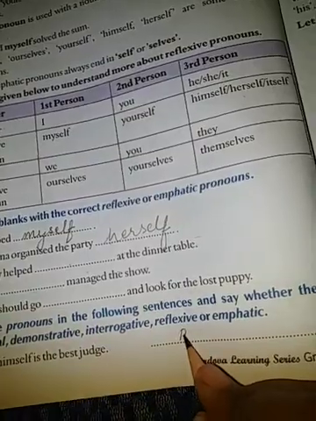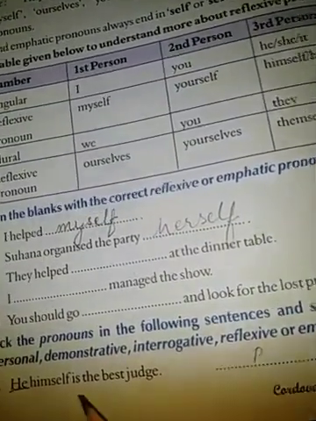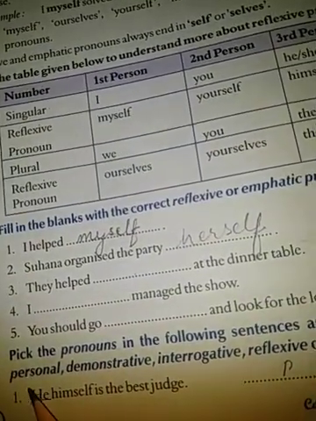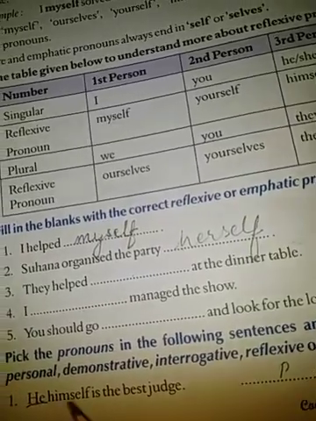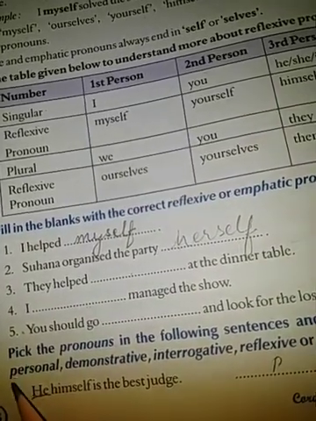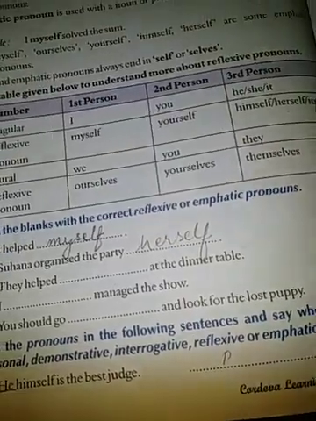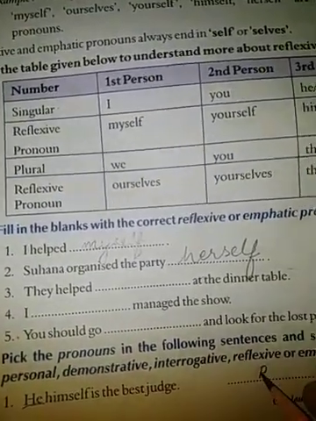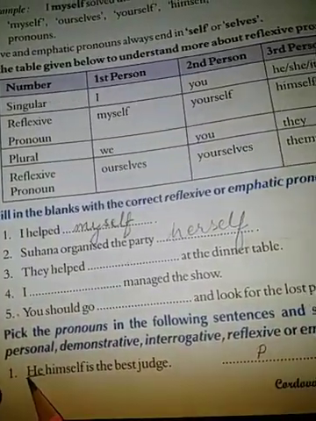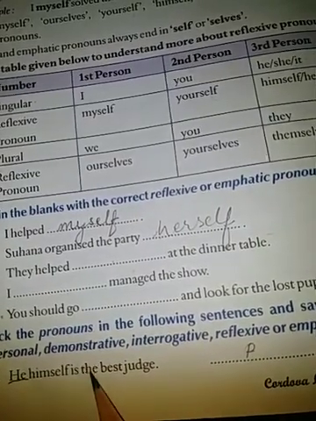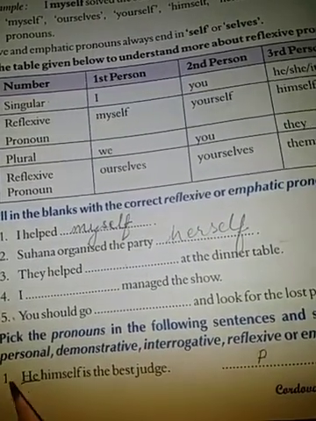I'm writing P for personal in this blank. He is the pronoun here.